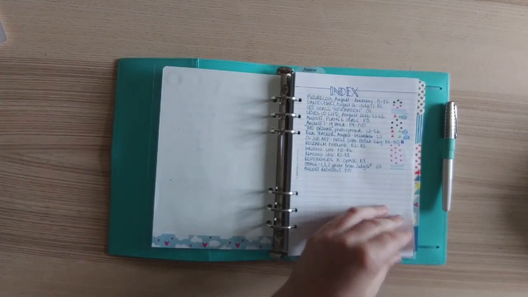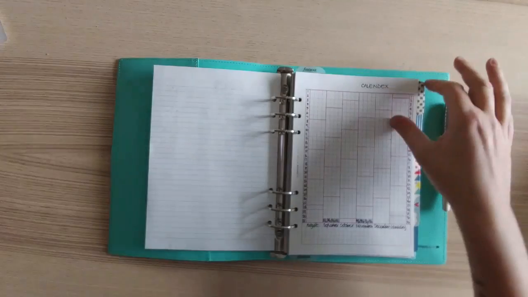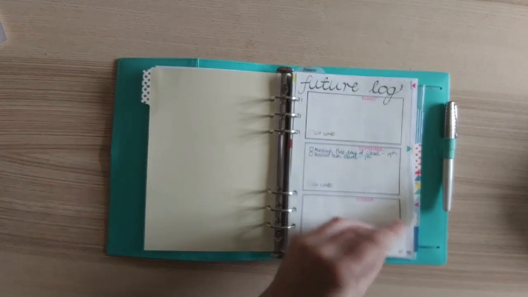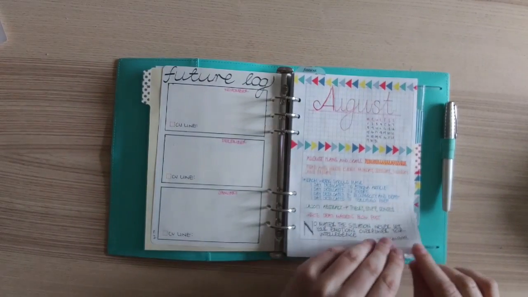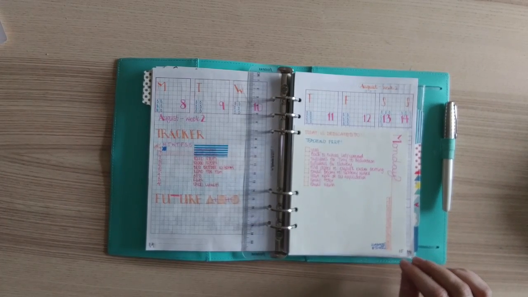Still got my index, and I'm going to start using this Calendex. I haven't started using it yet, so I'm not going to talk too much about it, but I will link below to an article explaining the Calendex and how to set one up. And then I go into planning. So I've got my future log, August plans and goals, and then I've got my weekly and dailies.